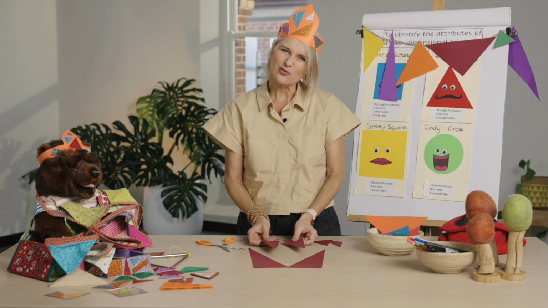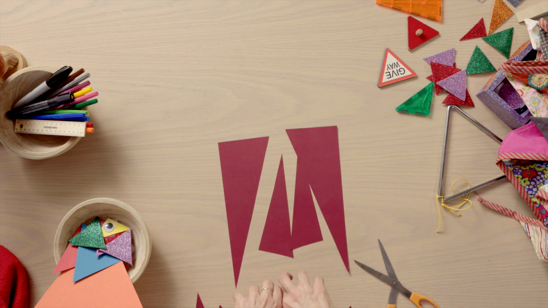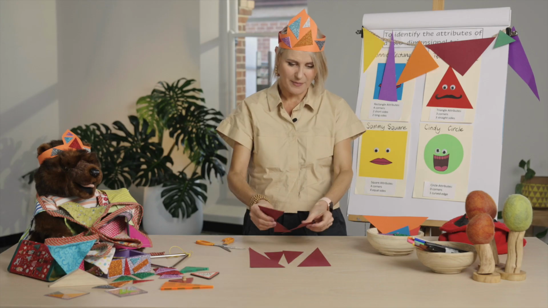It's a bit like a puzzle, right? You start with it and you pull it apart, and then you have to work out how to put it all back together. That's what I love about triangles.